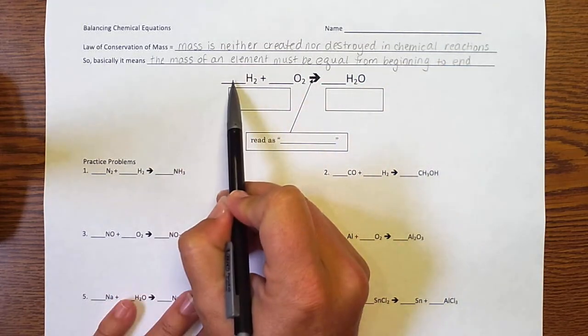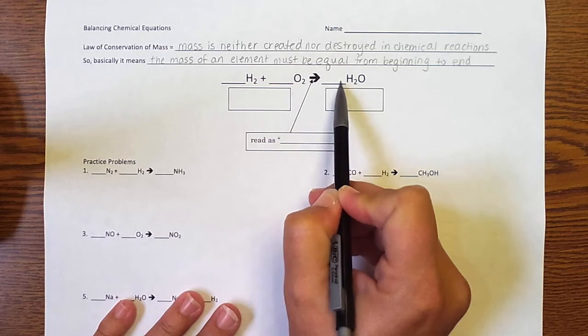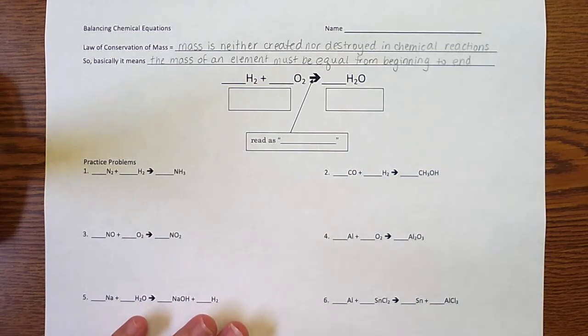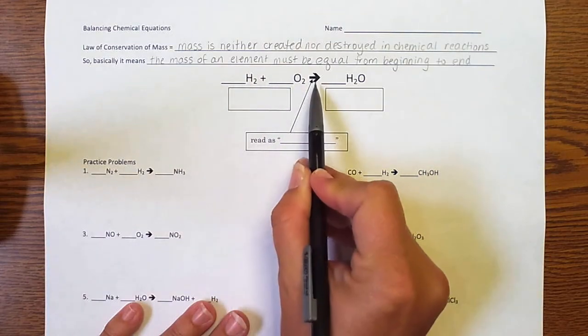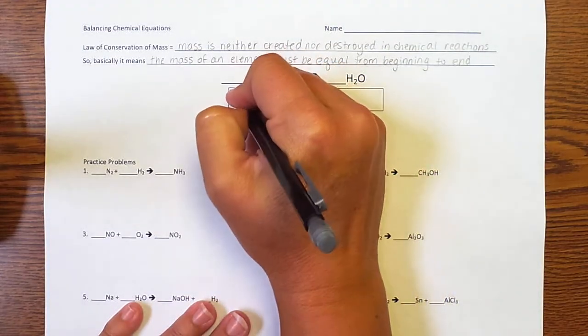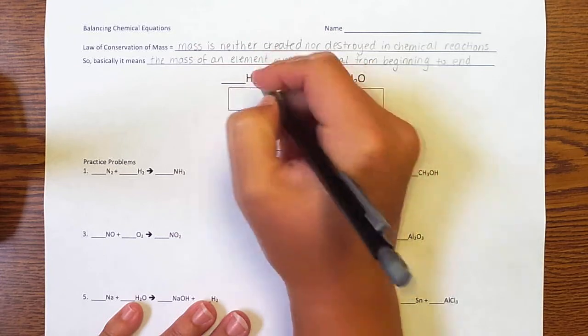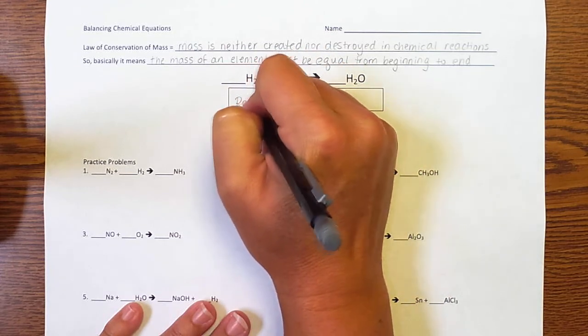There are these lines out front, which is the whole goal of this activity. These are coefficients, and we're going to be putting coefficients in here to represent how many of each molecule we need to actually abide by the law of conservation of mass. If we take a look, we have the beginning, before we get to an arrow, and these components to the left of that arrow are called reactants.